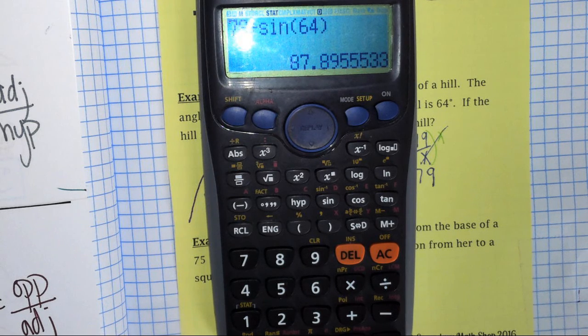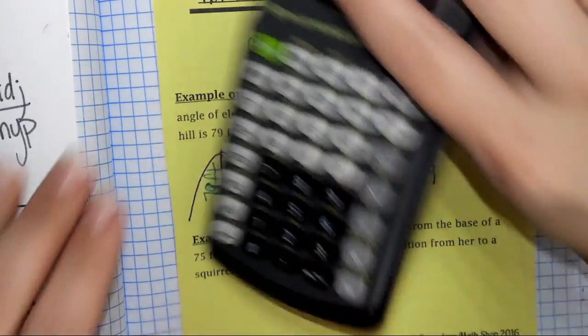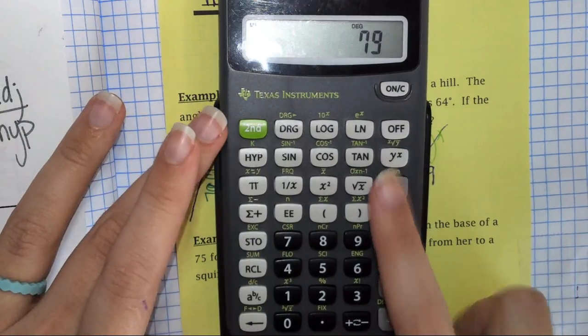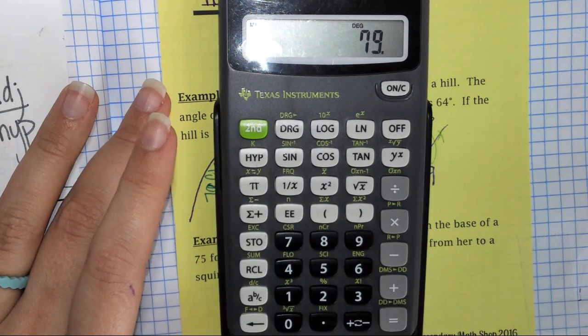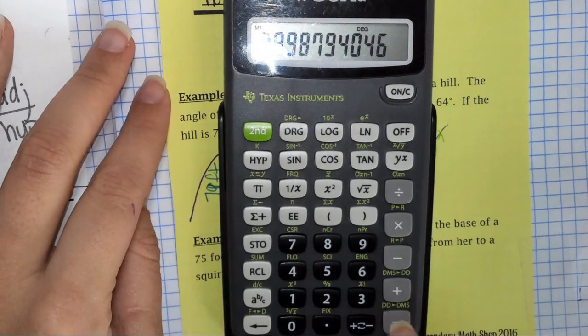All right, what calculator do you have? I can't, your arm is in the way. It's backwards. So you hit 79 divided by 64 sine equals.